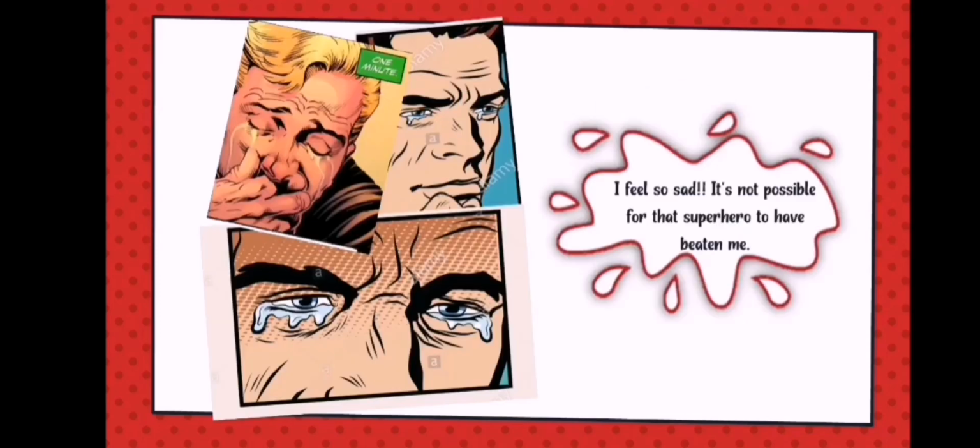For example, this speech bubble is used when the character is screaming. This speech bubble is used when the character is crying or maybe when he's swearing.